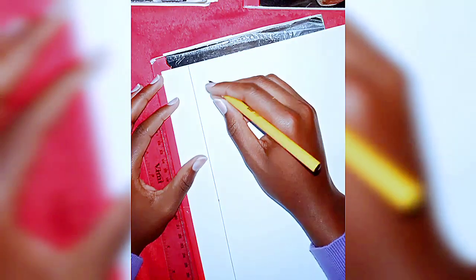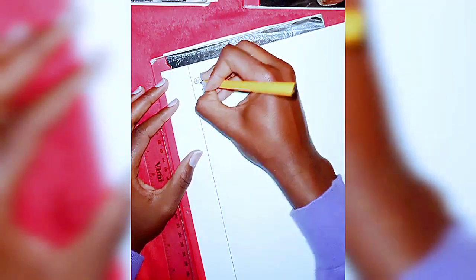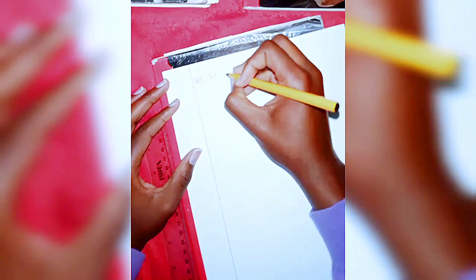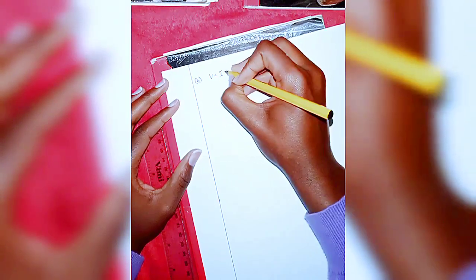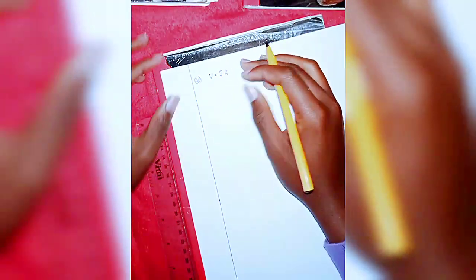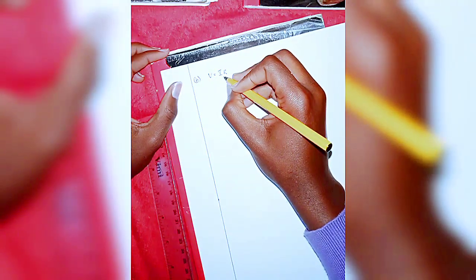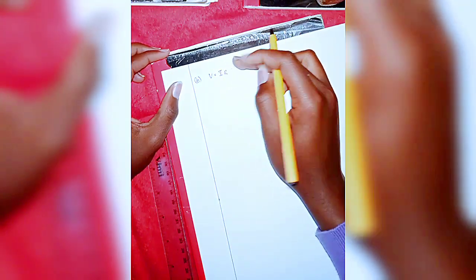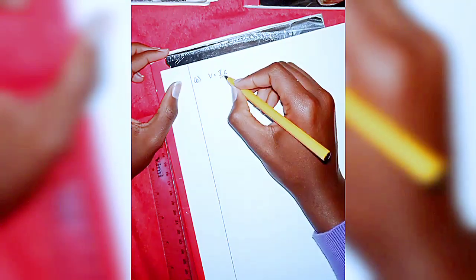Now in part B, we can start with V as a function of I, because from here we can get the equation for resistance, when you make I the subject of the formula.